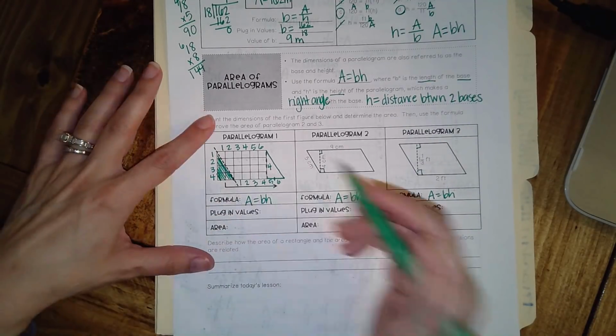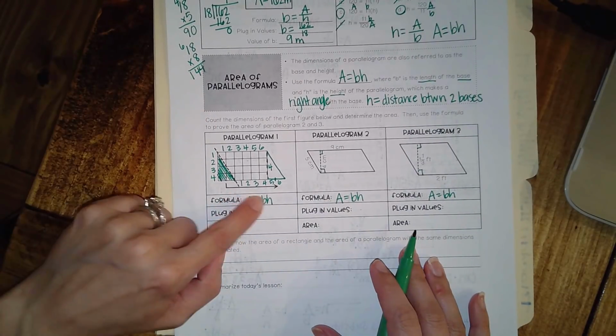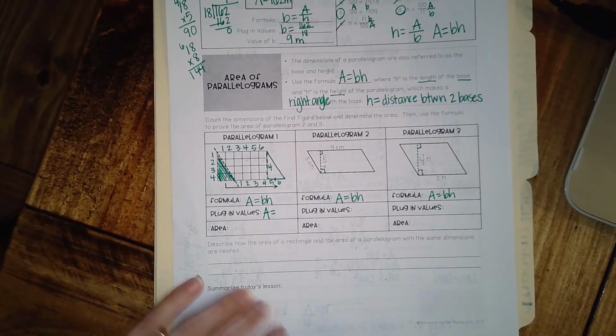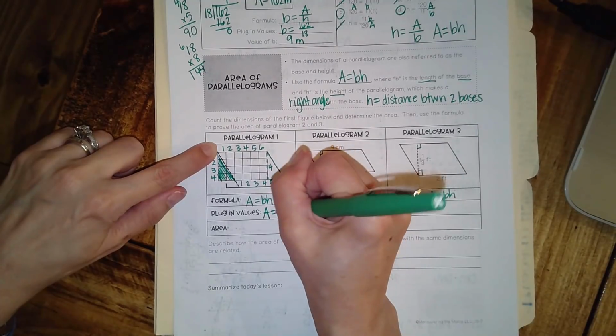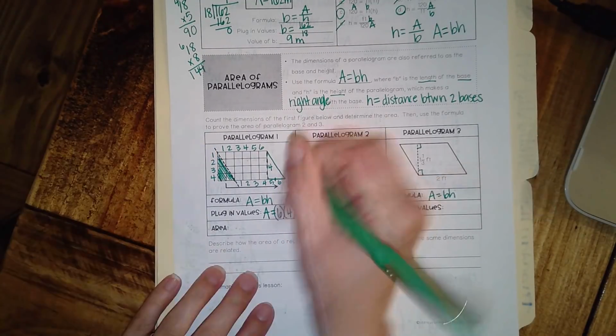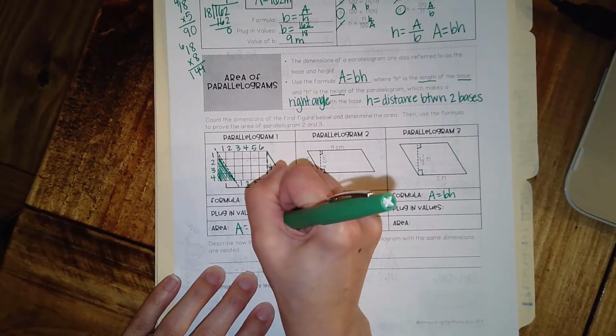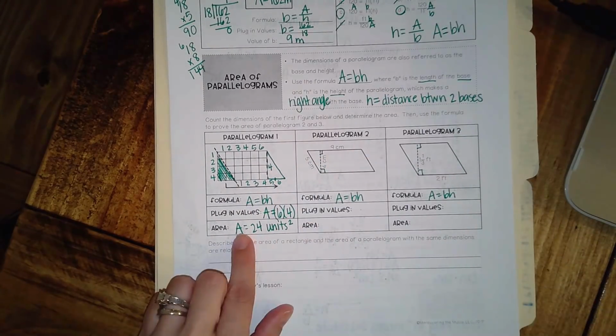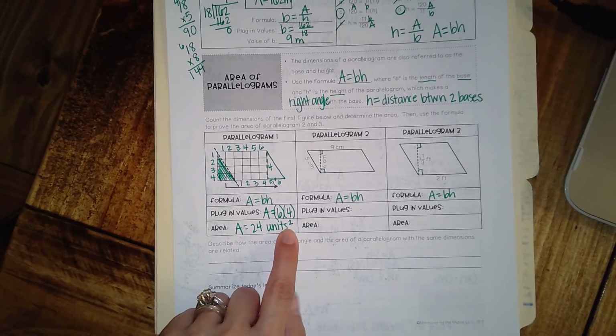So in this particular parallelogram, I would say area equals base times height. If I substitute or plug in those numbers, area is equal to 6 times 4, which means that the area is 24 units squared. Don't forget when you're finding area that you have to put the exponent of 2 at the end of that.